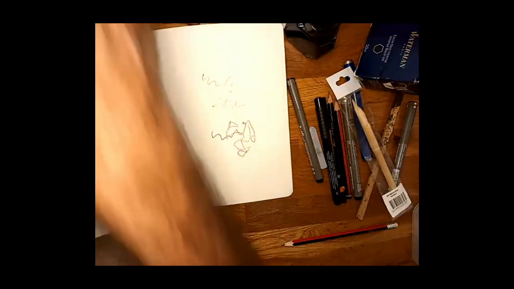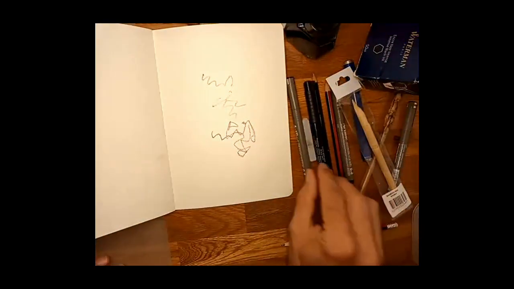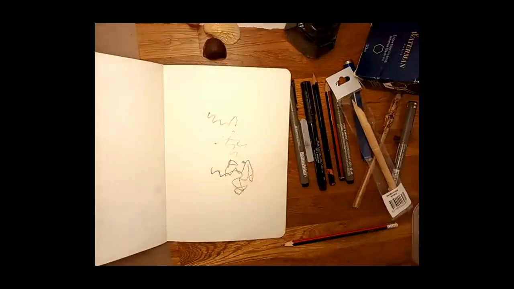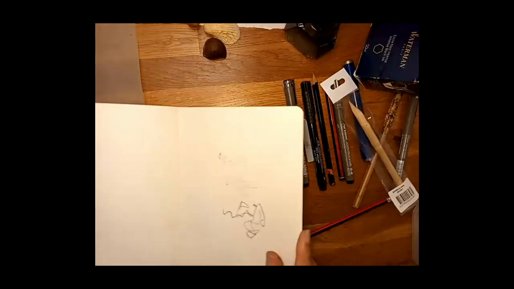If you live in a place where you can't get access to any of this stuff, you can always use a good old biro to make a mark with, okay? You don't need fancy pens for this sort of thing. Biro, anything you can get hold of, kids, biros, pencils, that's fine.